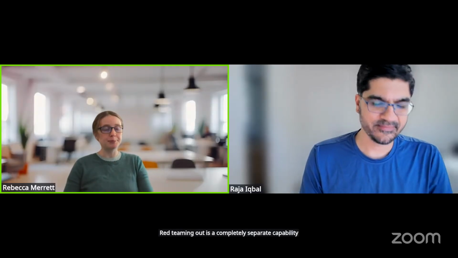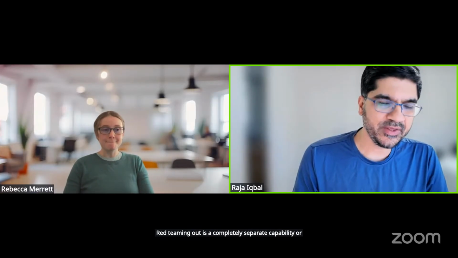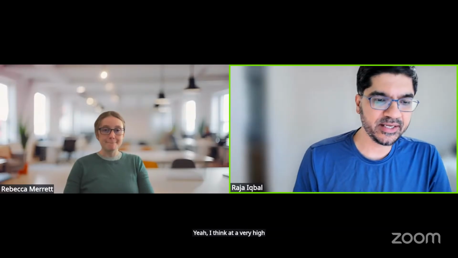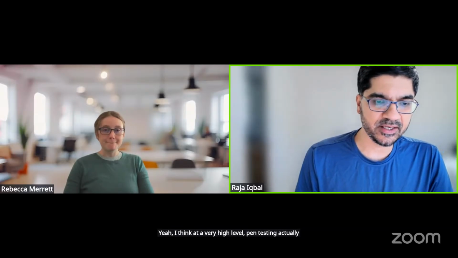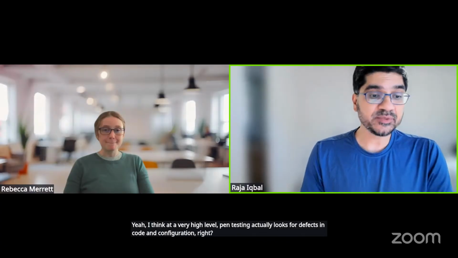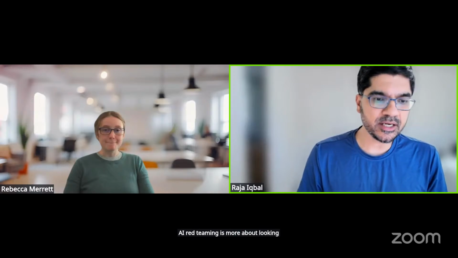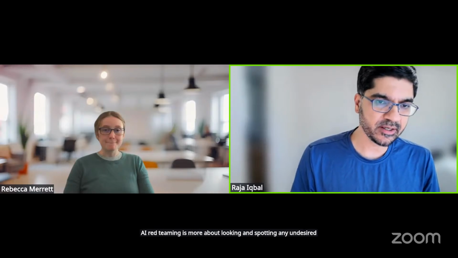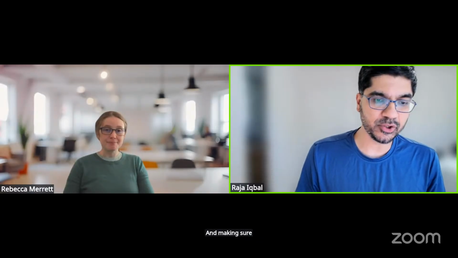Yeah, at a very high level, pen testing looks for defects in code and configuration, right? AI red teaming is more about spotting any undesired behavior and making sure that the system has no defect.